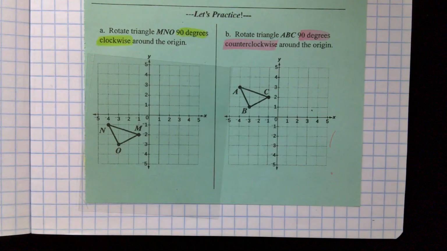So finish this one off since you have it marked already, and then go back and see if you can fix that. Since this is clockwise, I turn that way. That's to the right. That would be clockwise. This is counter. You had it right the first time. We start here. To the left means we're going that way.